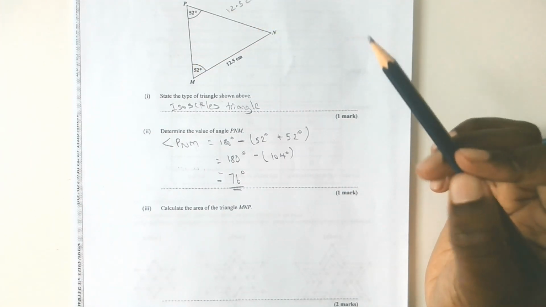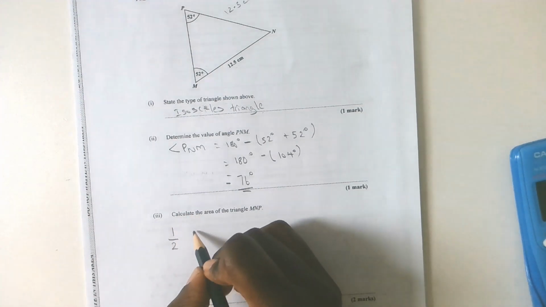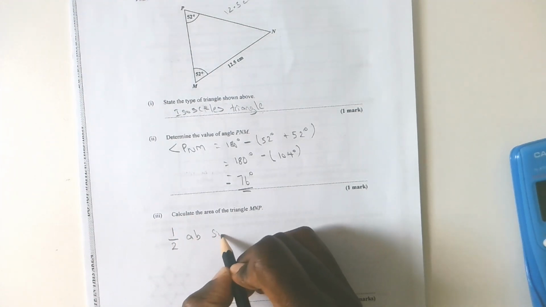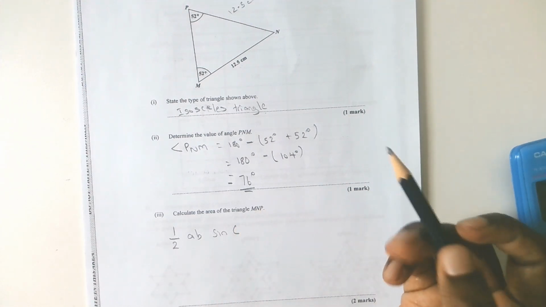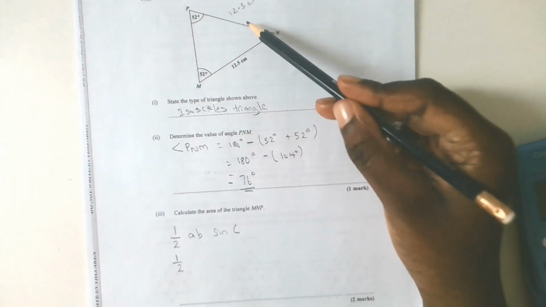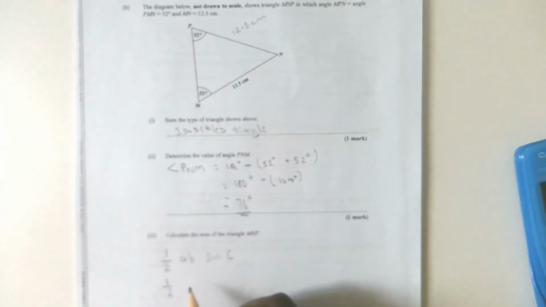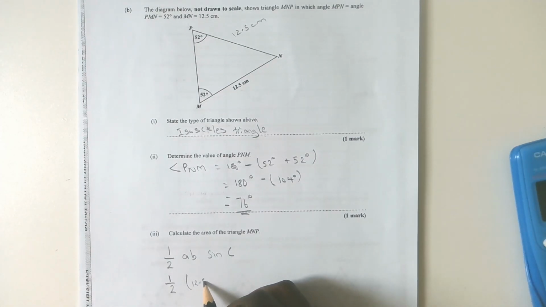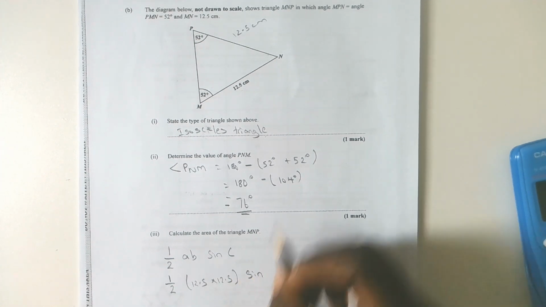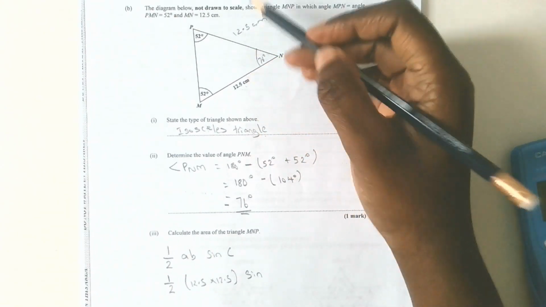We can use the half AB sine C formula, which would give us half AB sine C. Substituting our values, we know the two sides. Because of our isosceles triangle, these two sides are going to be the same. So it's going to be half times 12.5 multiplied by 12.5 sine our angle here, which is 76 degrees, side angle side.